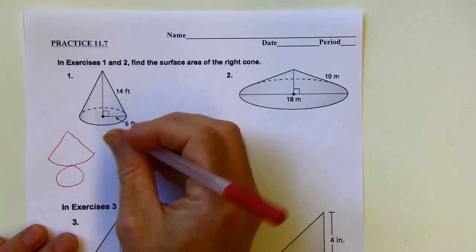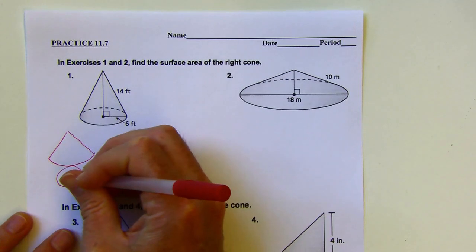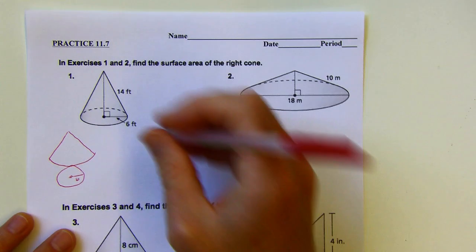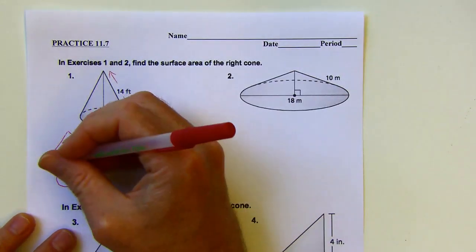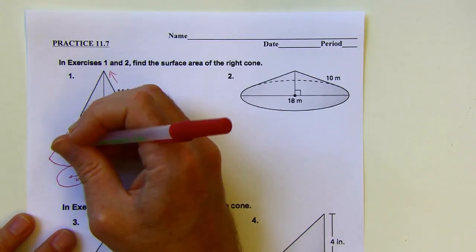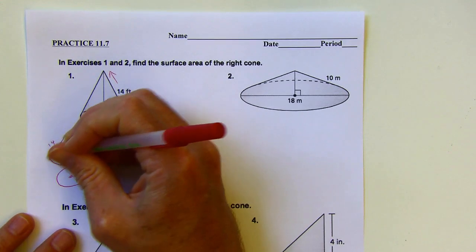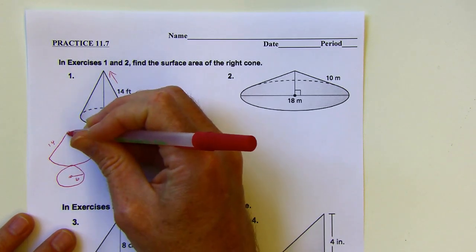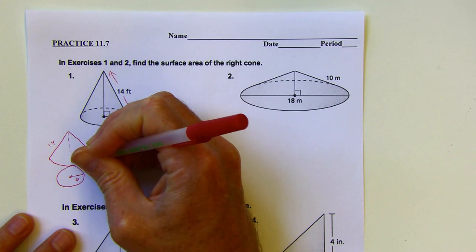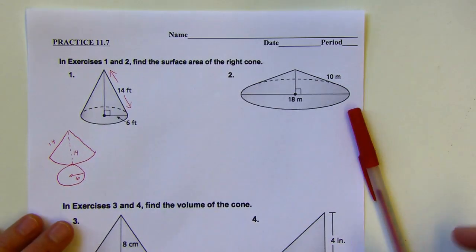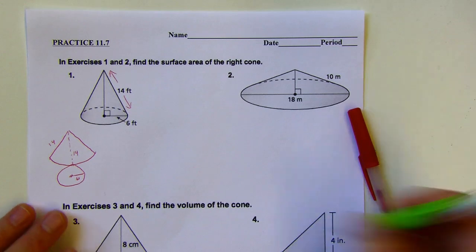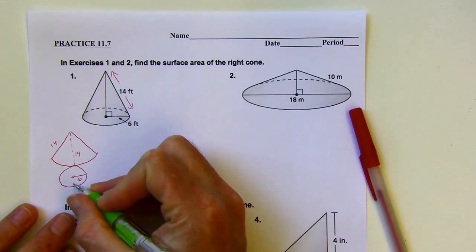Okay, and 6 is the radius of the circle, and the 14 is going to be the lateral height of the cone. You could think of that as 14 up along that seam, but you could also put the 14 in this kind of position. To find the surface area, I'm going to have to find the area of these two figures.